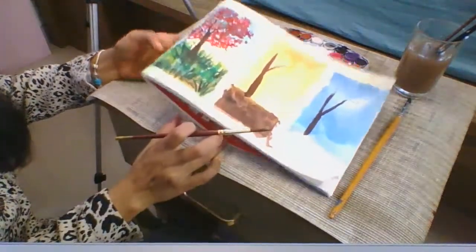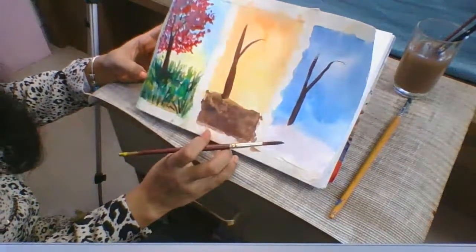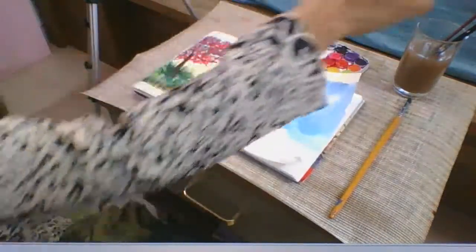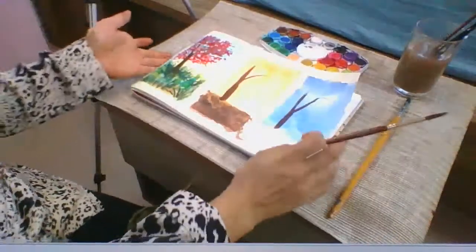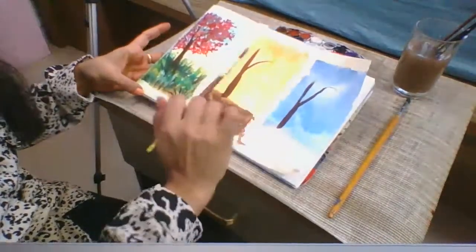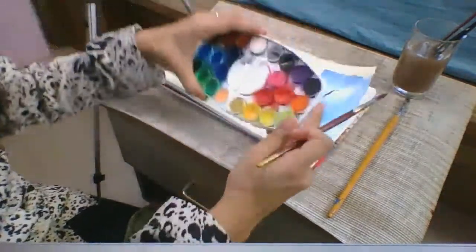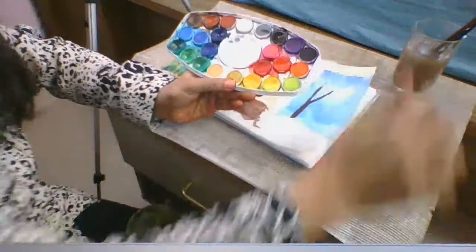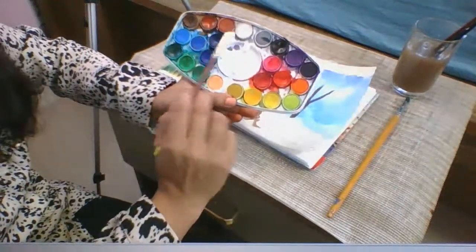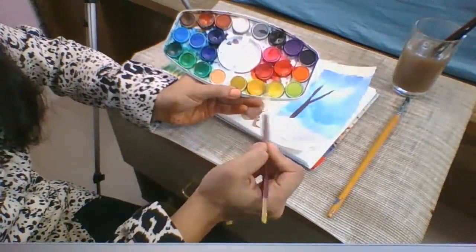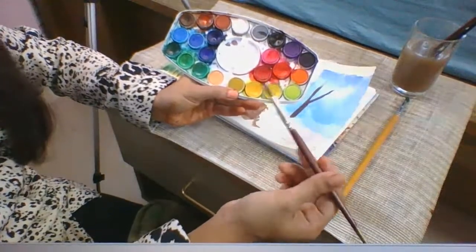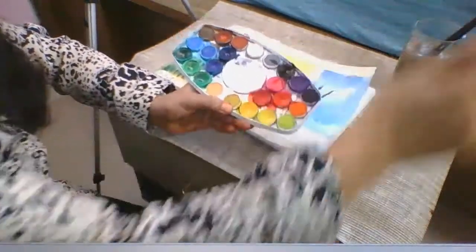So this is how my spring looks. Once it dries, you will see how beautiful it will look. So let's move to the next season, which is our autumn. For the autumn, as you all know, the shades are brown, red, yellow, and a bit of orange. And I will recommend going from the light to the darker shade.